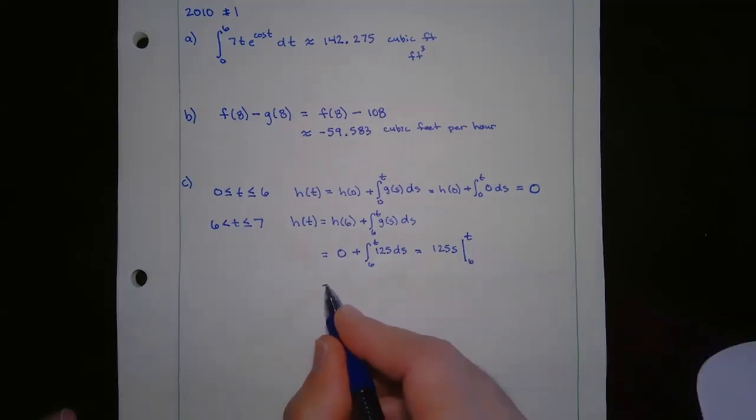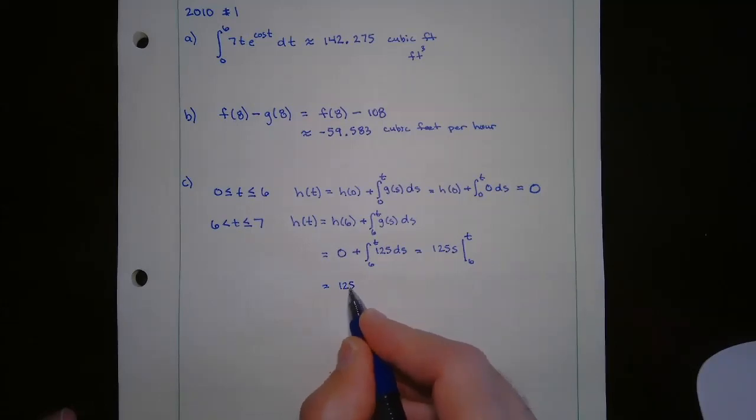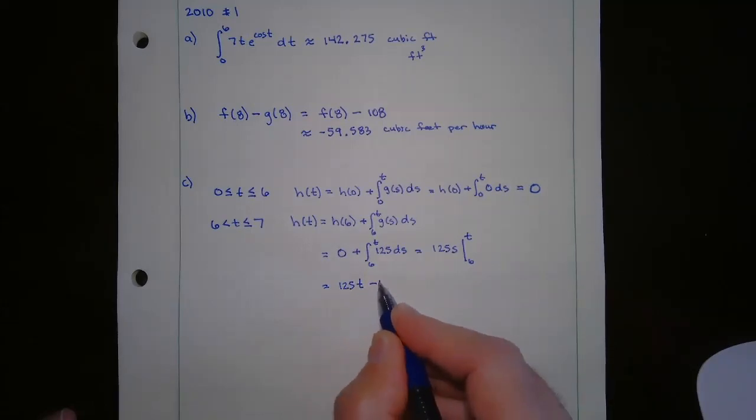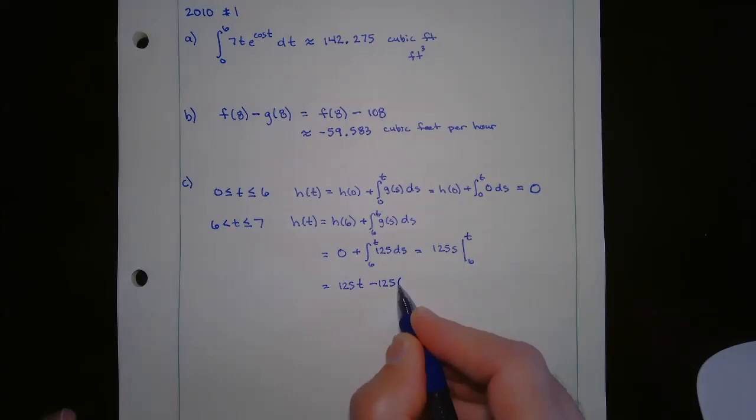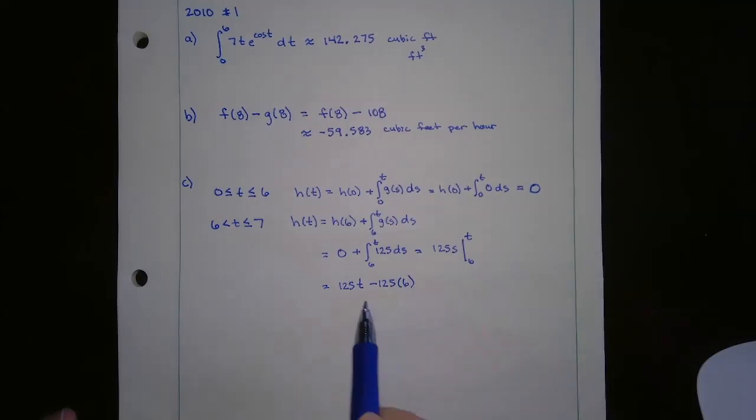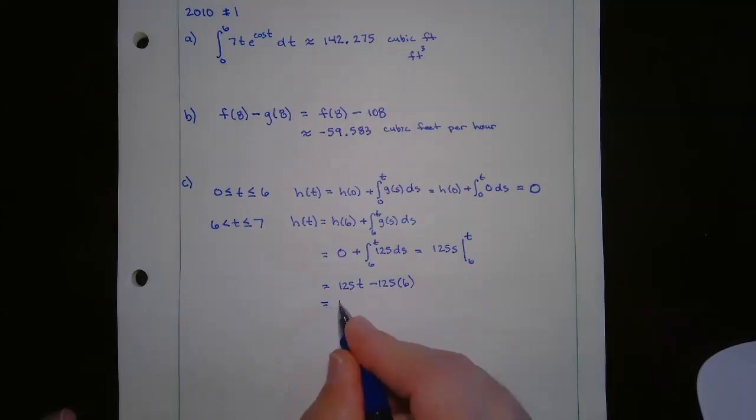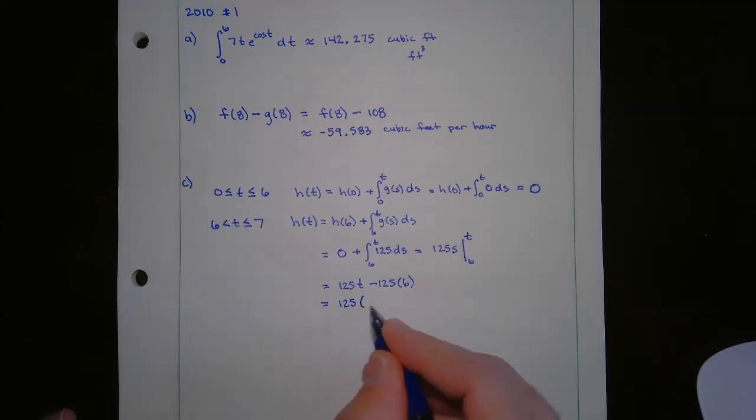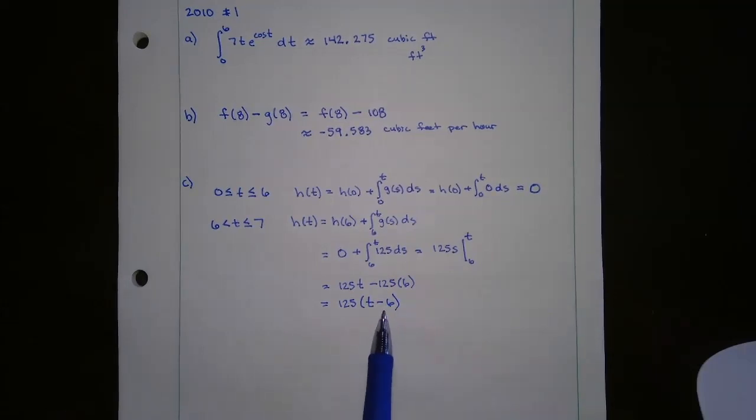That's 125t minus 125 times 6. Both have 125 in common, so we can factor that out: 125 times (t minus 6). That makes sense because she doesn't start removing snow until hour 6.